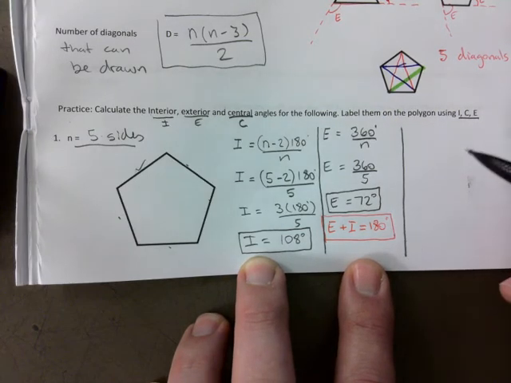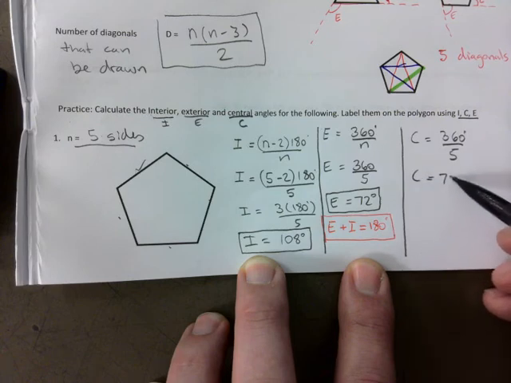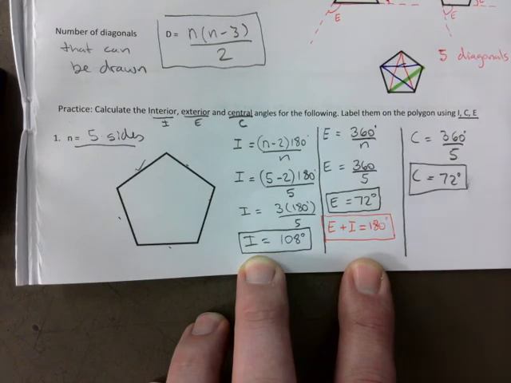One more thing. The central angle. Central angle is exactly the same. So I'm not even going to write down the formula. I'm just going to say that it's 72 degrees. There it is.